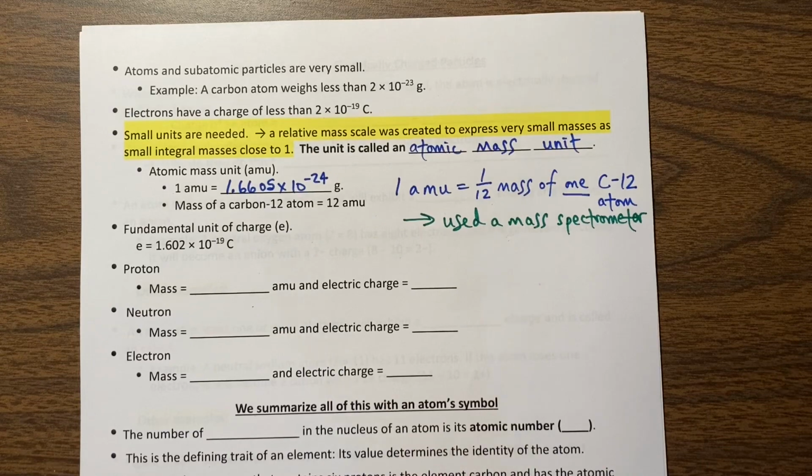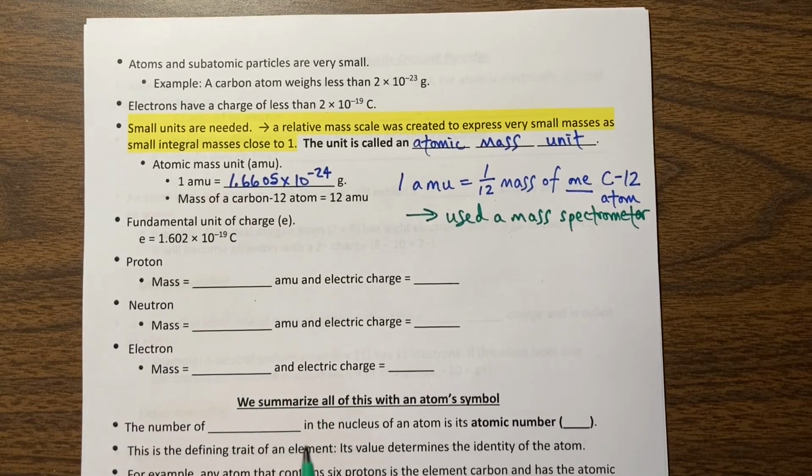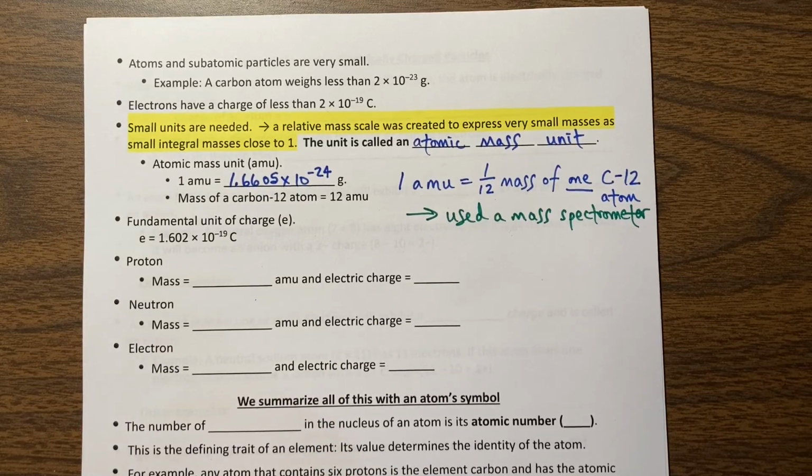We use electric fields and magnetic fields to deflect and focus particles inside these instruments, and we're able to essentially count atoms. We're really counting ions, but an ion, which we'll talk about soon, has essentially the same mass as its parent atom.